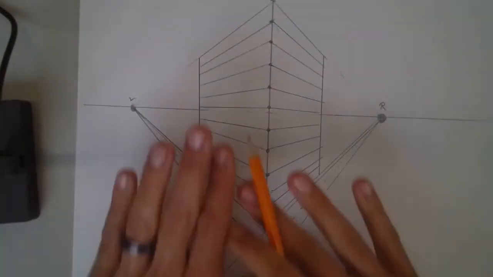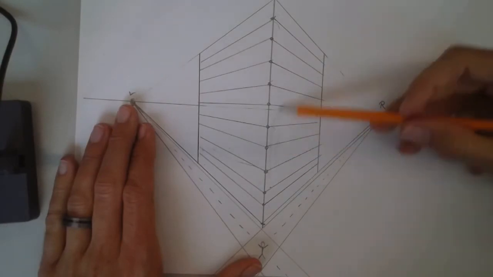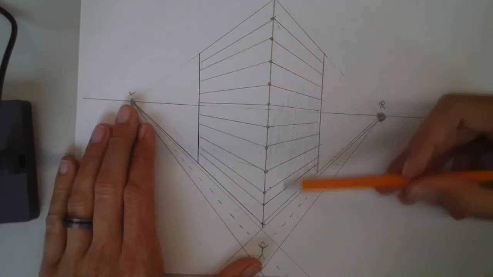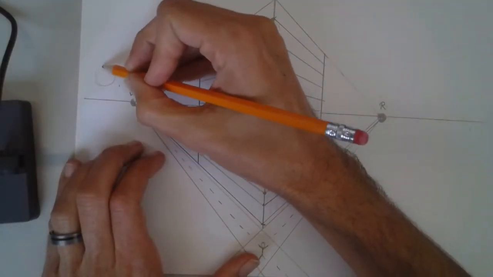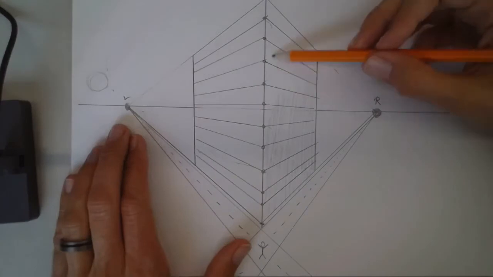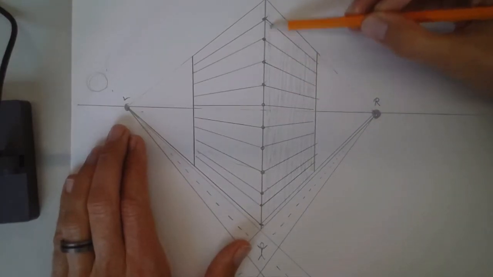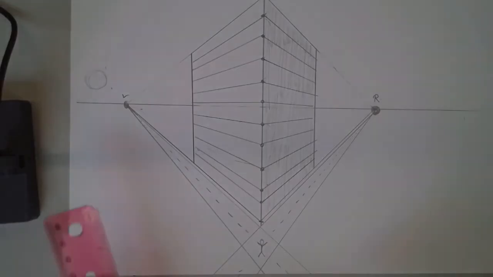So we have now a basic shape of a building. The thing I like to do is just kind of lightly add a little bit of shading on one side. Maybe we'll put the sun, it's kind of a sunset over here, to give it a little more depth to it. We're also later, if you have time, going to add extra detail.